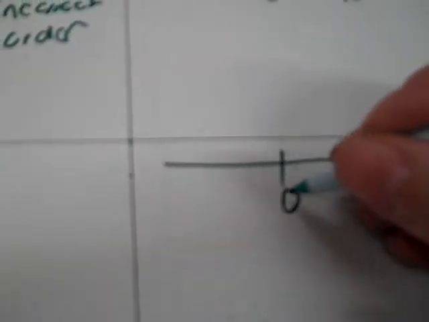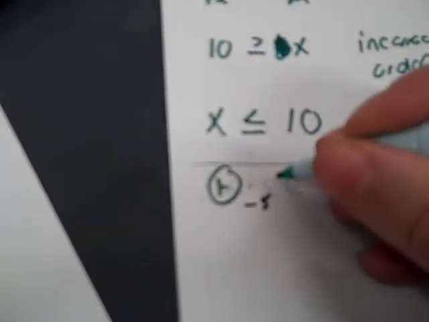Okay, my next problem. So I put a 1 in front, dot it, and circle it. We do have a 5 being added to that circle, so I subtract it.